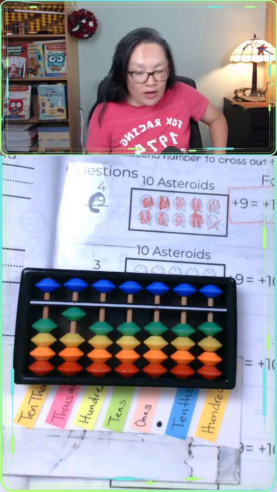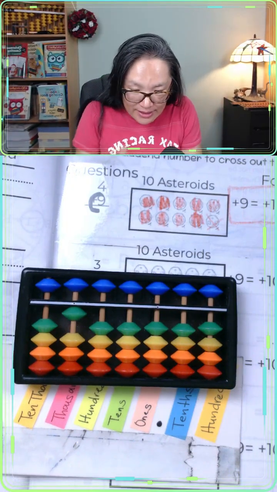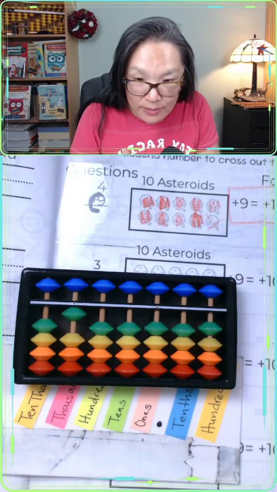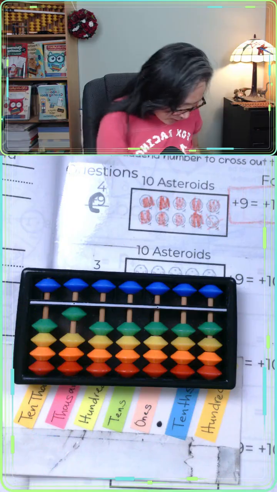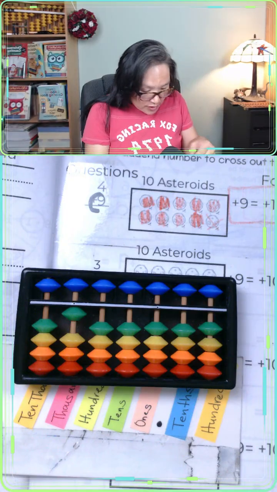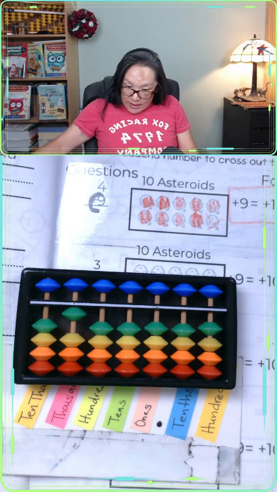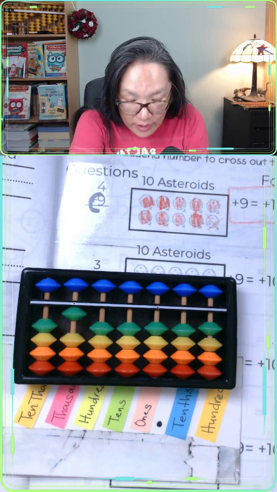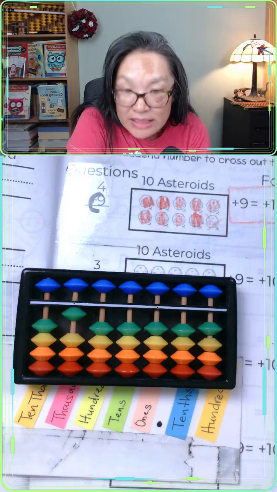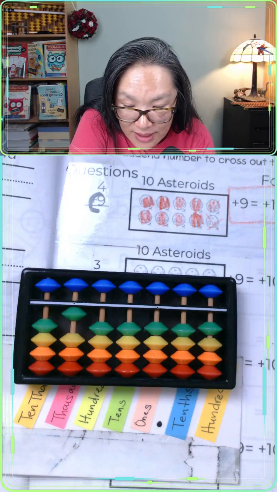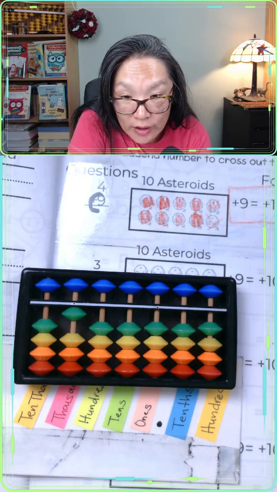But yeah, that's what I'm saying. Abacus is the gateway to complex math. It is a gateway to algebra. And it's just one of those things that makes learning higher math a little bit easier, because it's being taught at an earlier age.